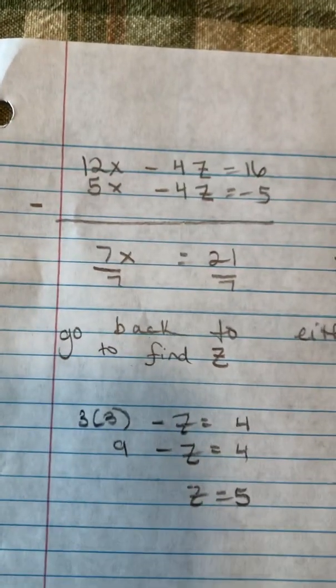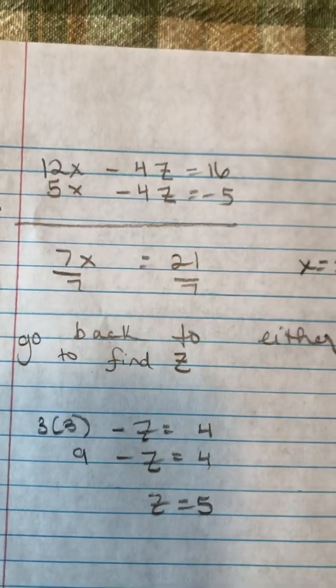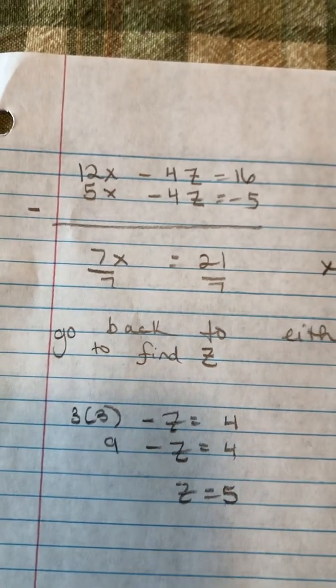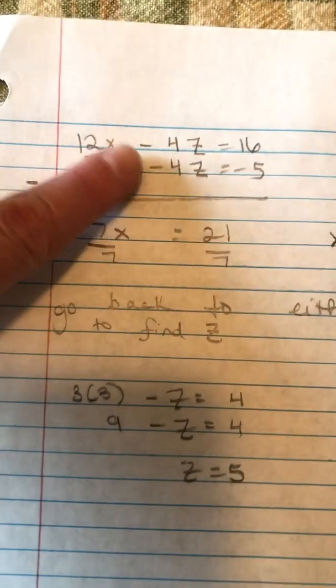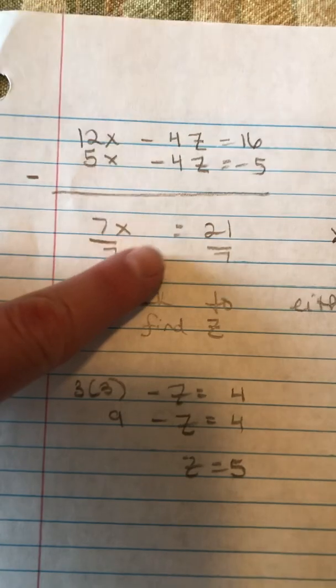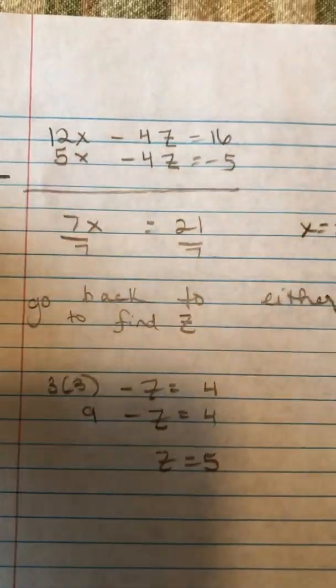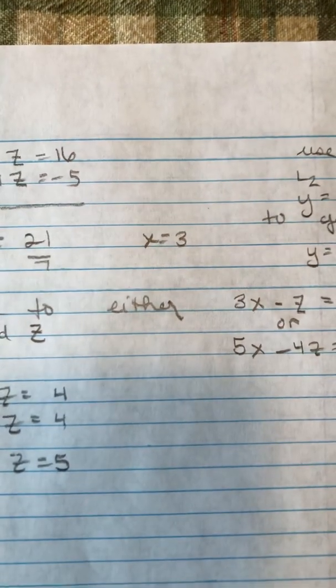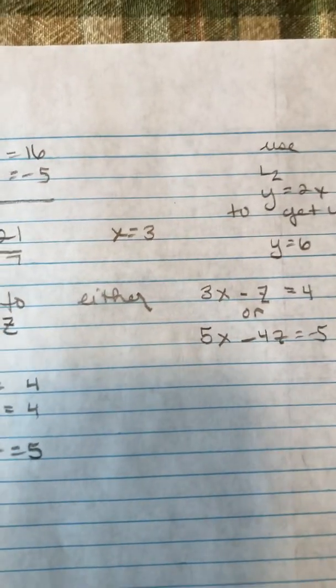So my plan, of course, I decided to multiply the top equation by 4 to create 12x minus 4z equals 16, and then I chose to subtract. So remember here, the negative minus a negative, the signs change, so no z's. So 7x equals 21, dividing both sides by 7, I discover x is 3. Now I know x equals 3.